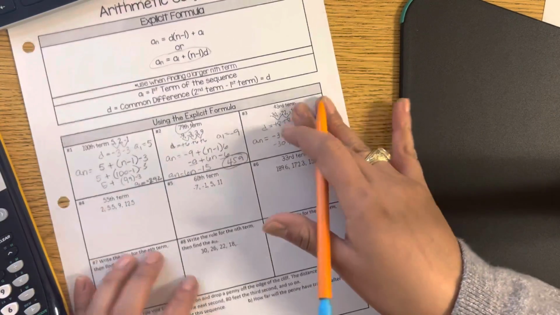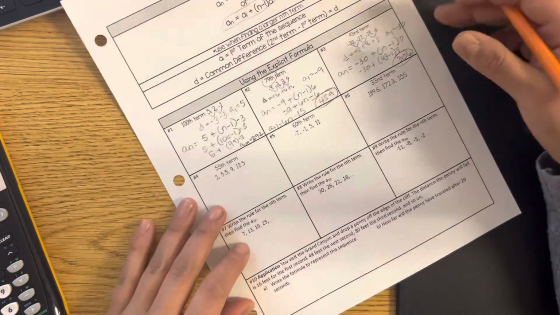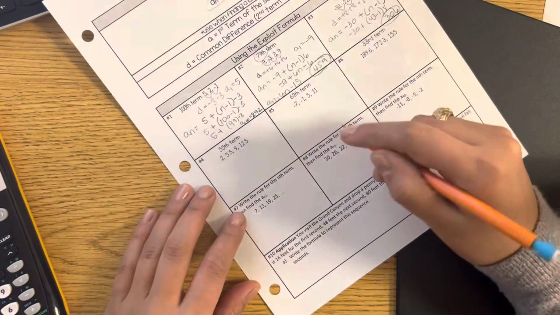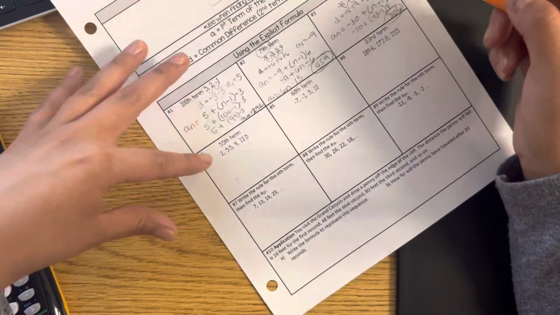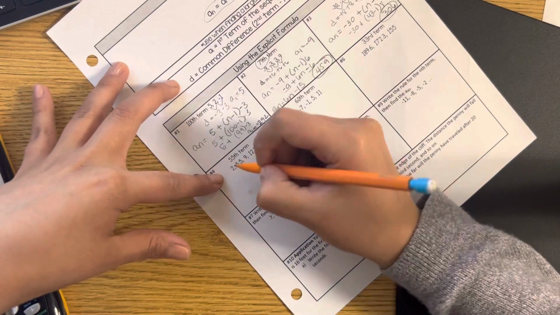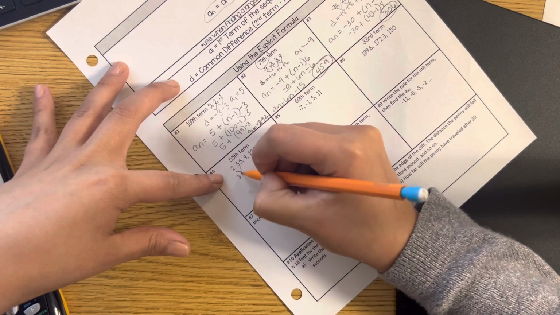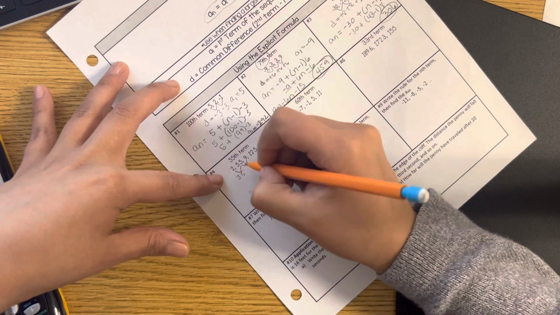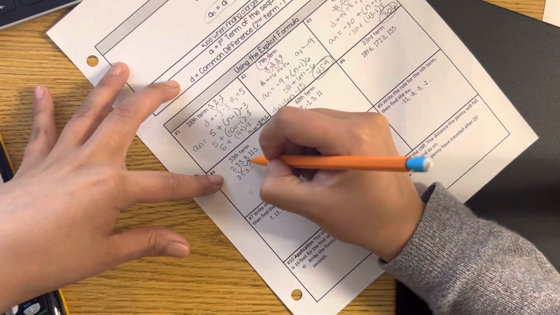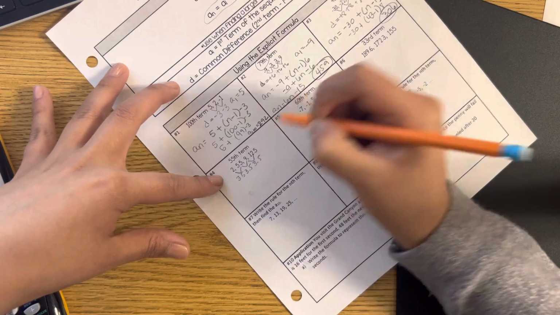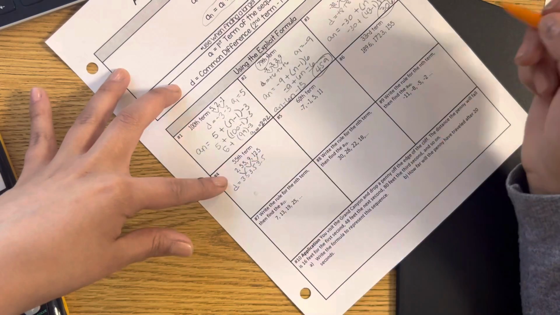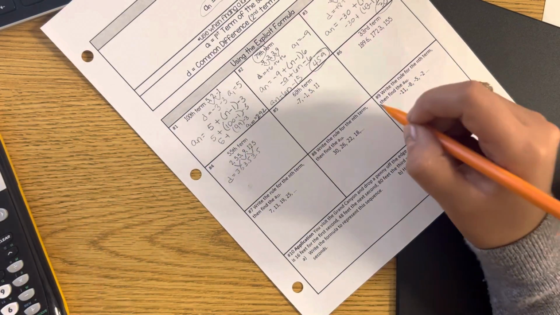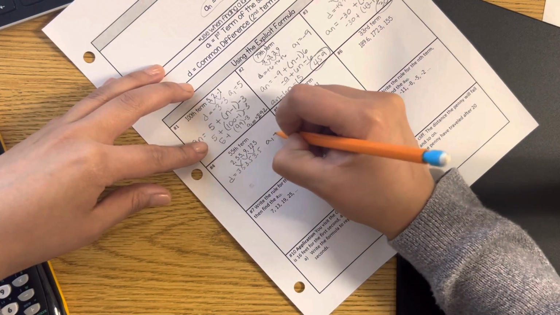Okay, let's do number 4 like we did number 2. And I'll go back and forth so that it's pretty repetitive. If I look at number 4, this one has some decimals, so it does make you think a little bit. But to get from 2 to 5.5 is 3.5. From 5.5 to 9 is also 3.5. And from 9 to 12.5 is also 3.5. Okay, so I know my common difference is adding 3.5. I know my first term is 2.